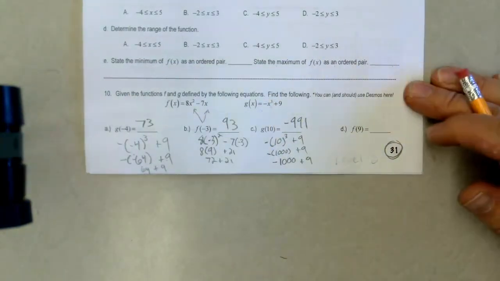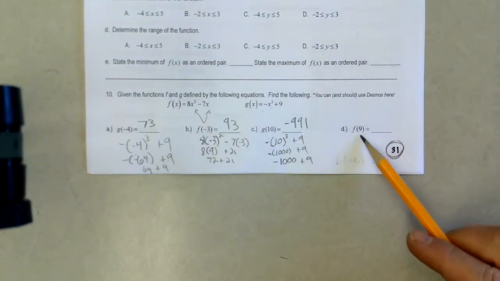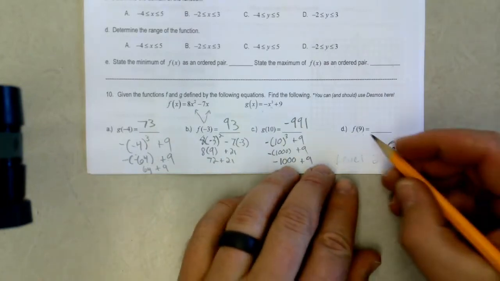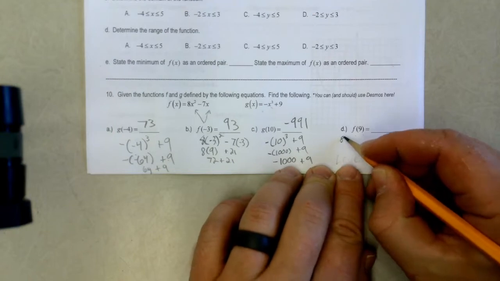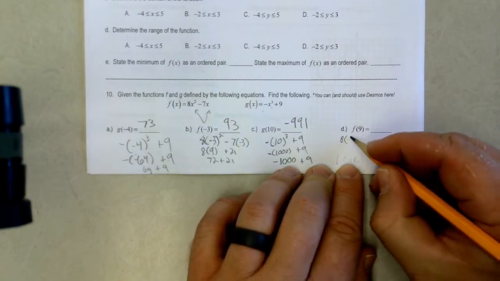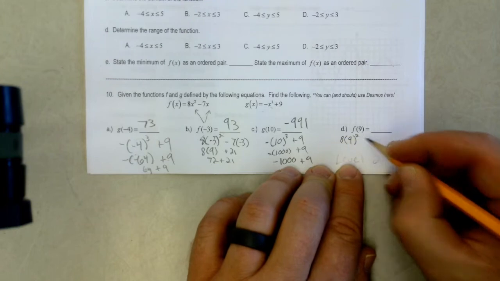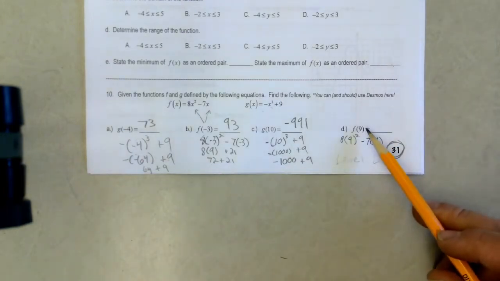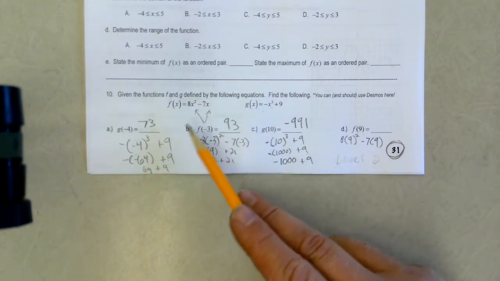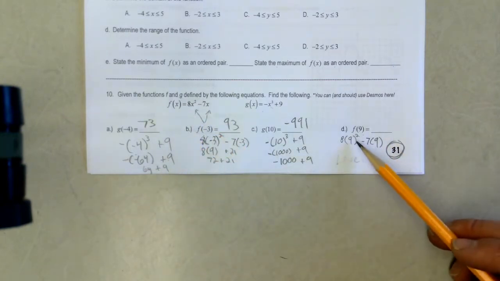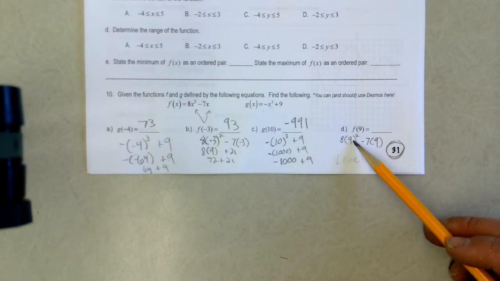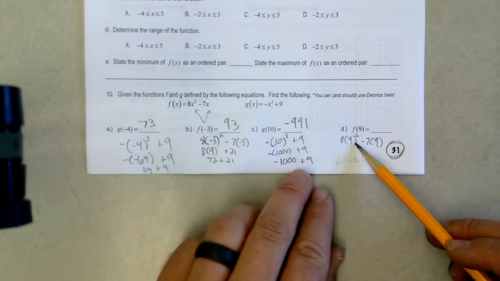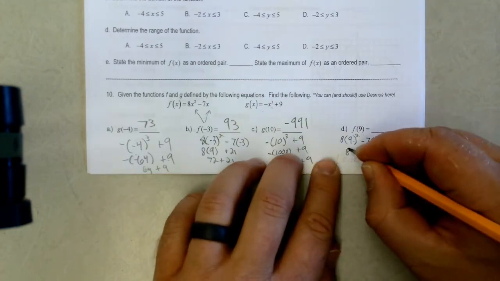All right, last one for number 10. We're using my f function. 9 is my input, and so that's going to be 8. And then I have 9 in my parenthesis, squared, minus 7, and then 9 again. So that 9 is going to go into both of these x's, kind of like what we did before. We have to follow order of operations. That squared just goes to that 9, so that's 9 times 9. 9 times 9 is 81.